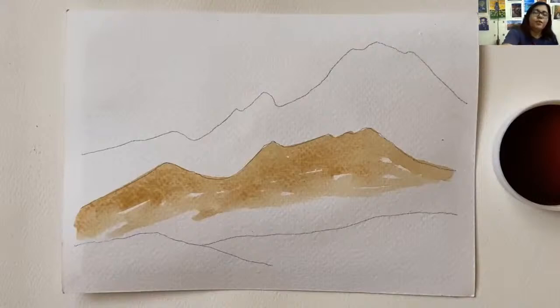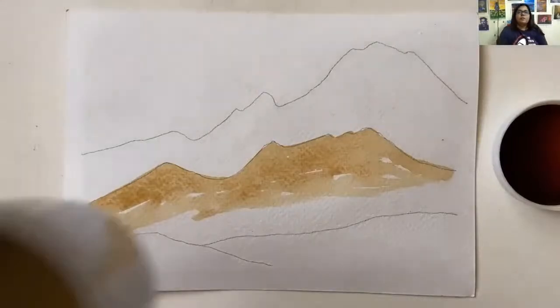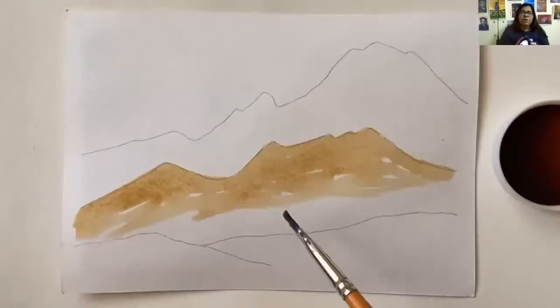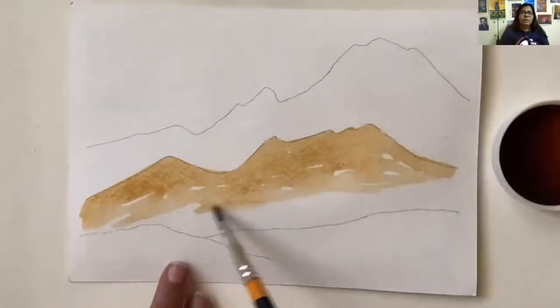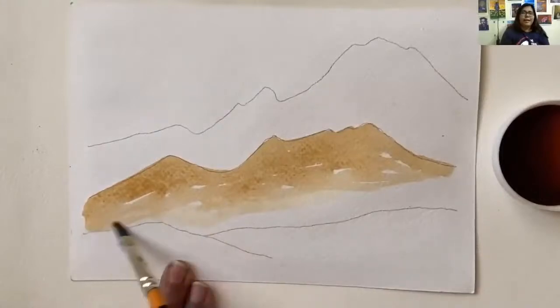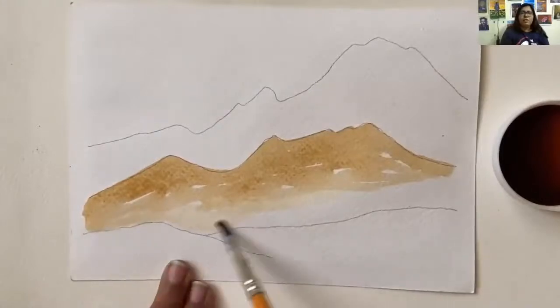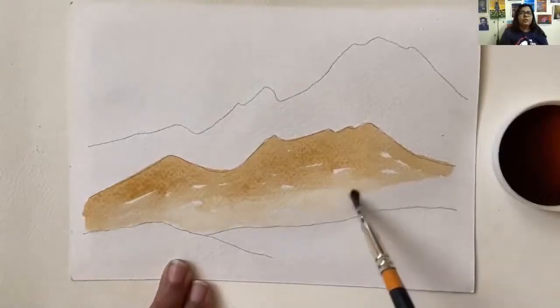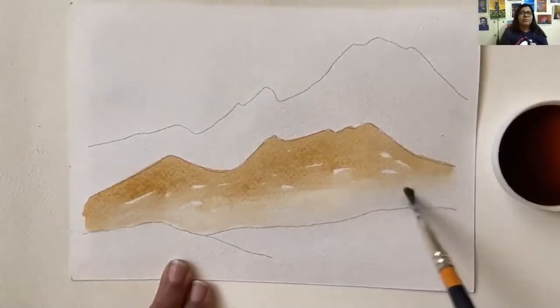Okay, we'll move on now. So next, see, I'm just using the water. I'm not using coffee anymore. I'm just using the warm water, and now I'm dragging that color downwards. I'm not using coffee for this area. I'm just dipping my brush in that water and I'm dragging this color downwards.